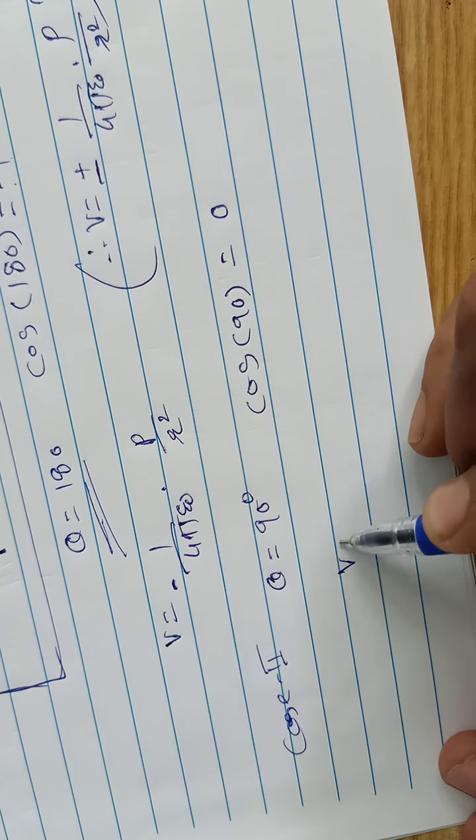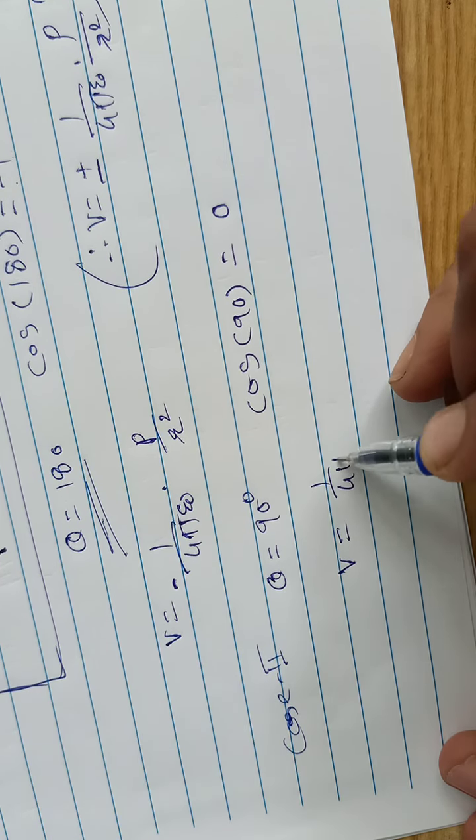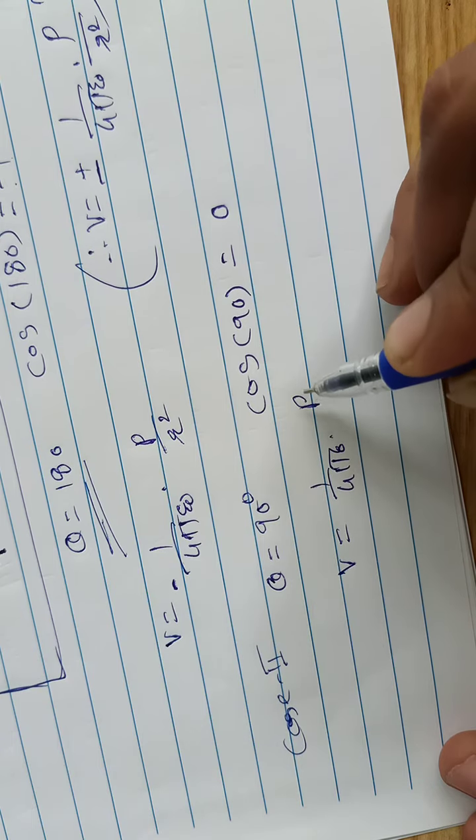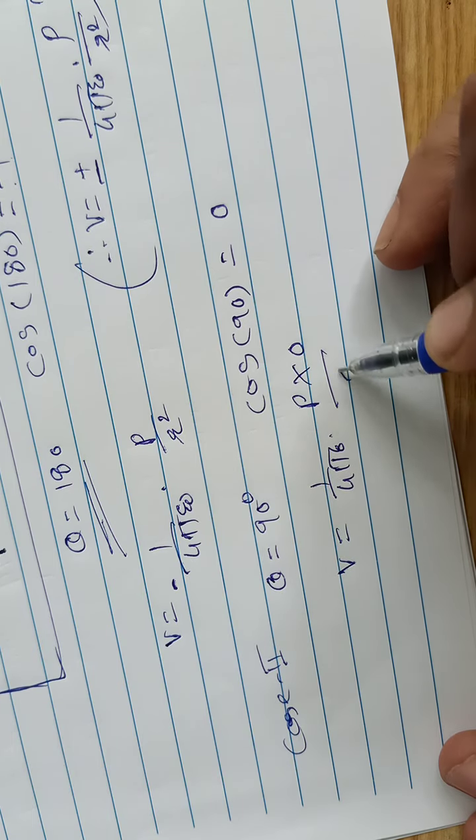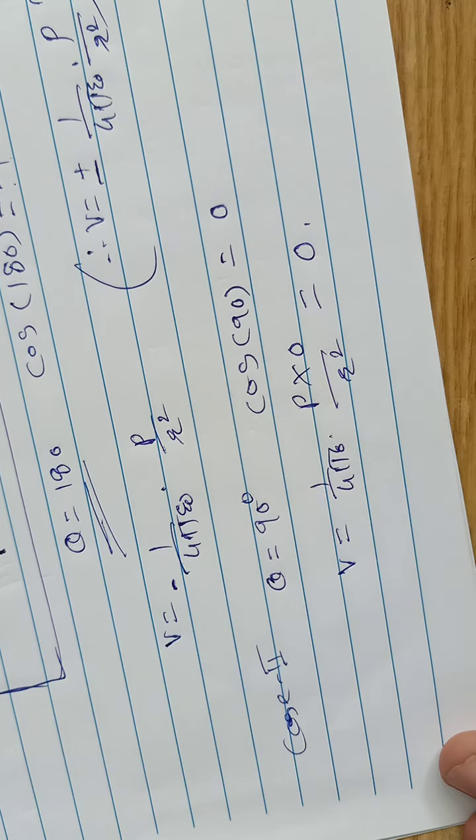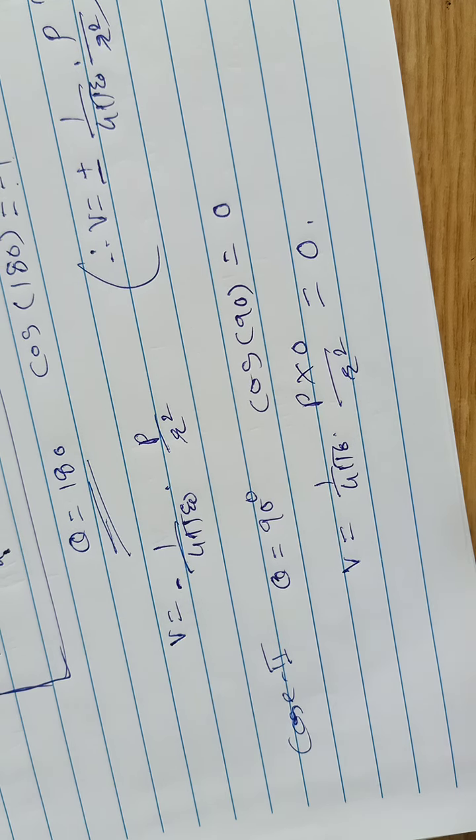So our V is 1 upon 4 pi epsilon naught into p into 0 upon r square. So this term becomes 0. So whenever theta is 90 degrees, the value is nothing but 0. Okay, so today we studied the electric potential due to an electric dipole. Thank you.